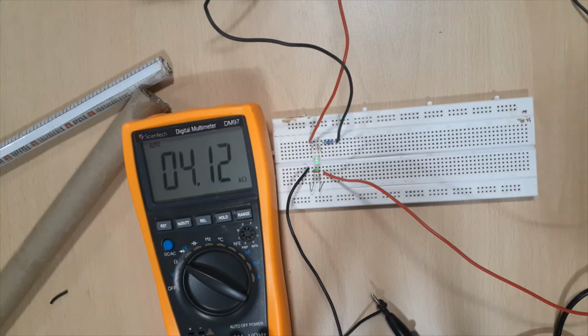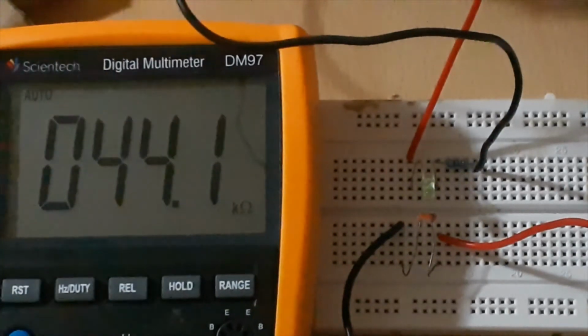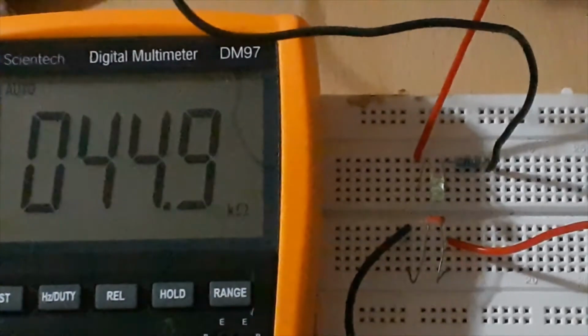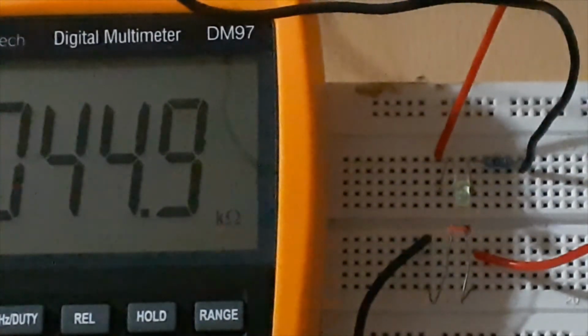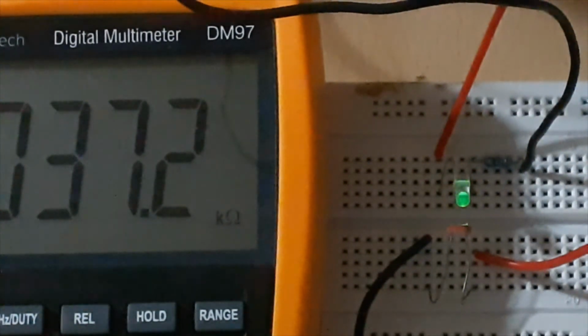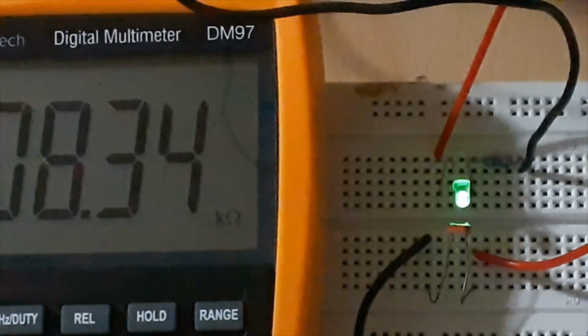I would like you to see the voltage value also. In order to see the LED glowing and its effect only, I have switched off the environmental light, and here you can see the LED glowing slightly. You can see that it's slightly started glowing, correct? And you can see the resistance value is coming down.